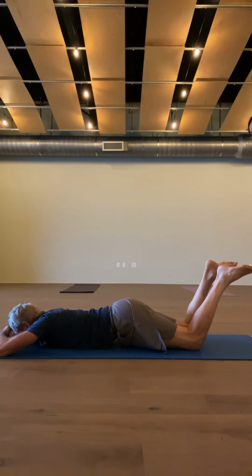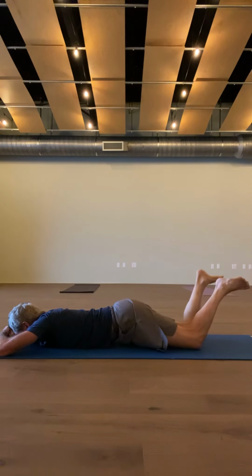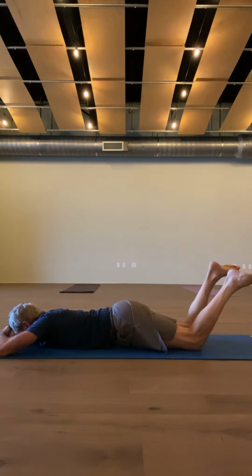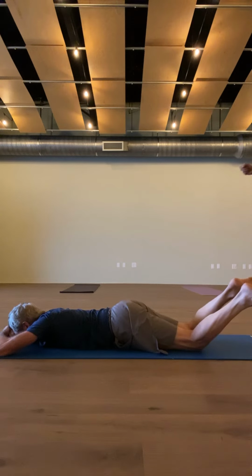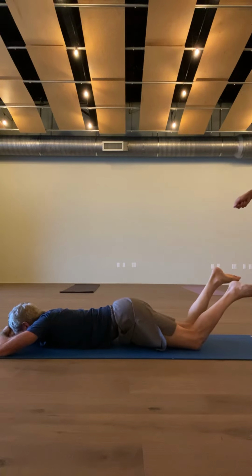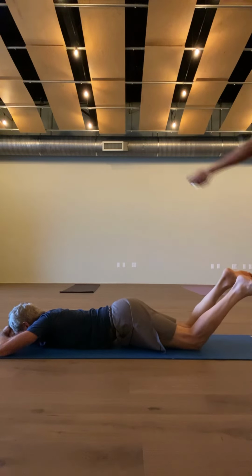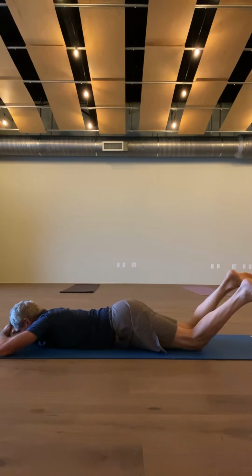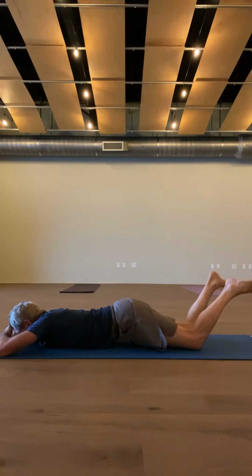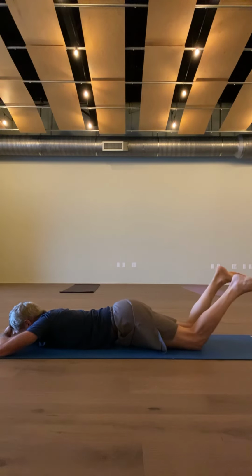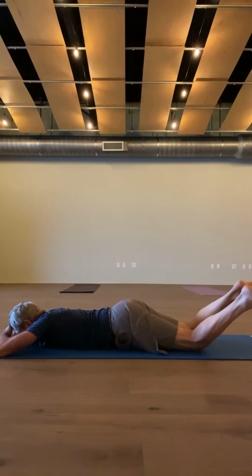Now, press your knees down and move your feet side to side in windshield wiper action. Keep pushing your knees down actively. Keep pulling your knees towards your belly as your belly stretches away from your knees. Windshield wipers. Great for psoas stretch. Great for lower back strength.